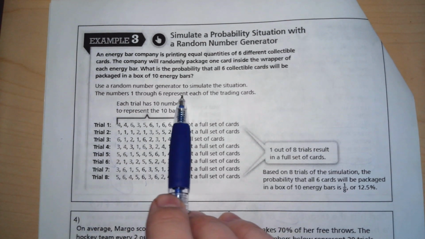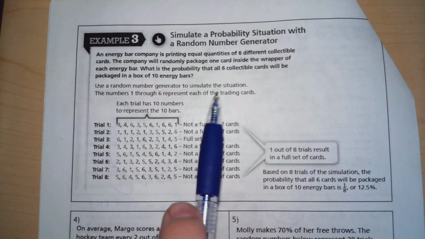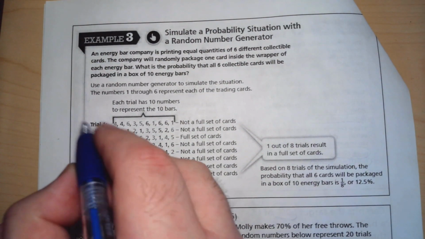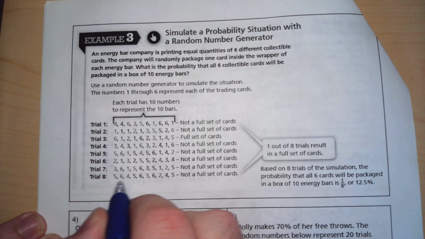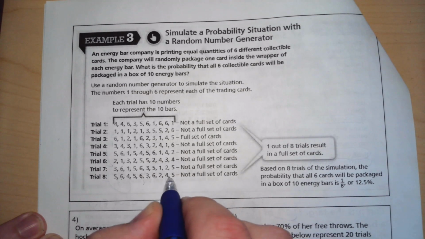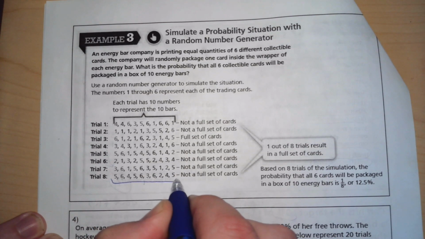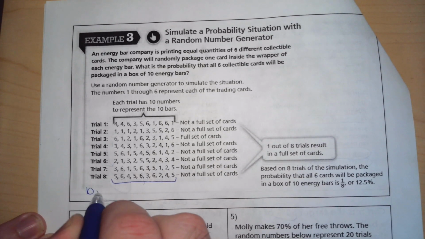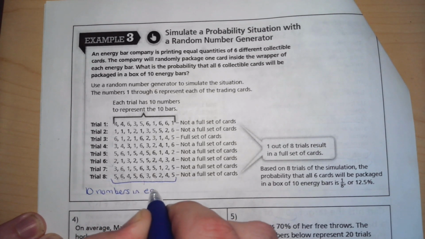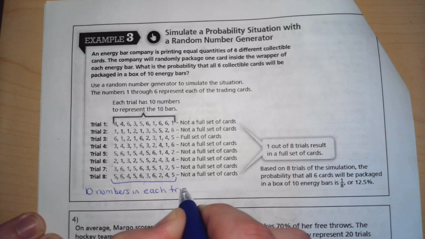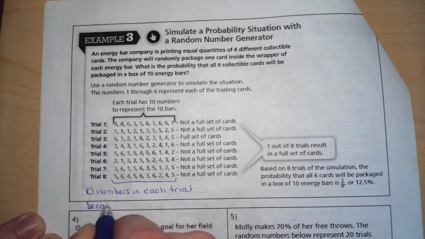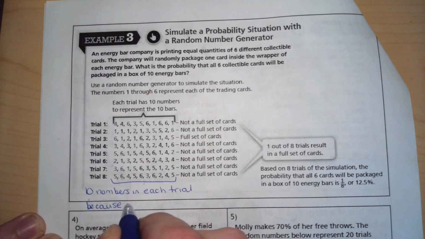So what they're going to do is use the numbers 1 through 6 to represent the different trading cards. The random number generator did these 8 trials. So there are 10 numbers in each trial, because each box has 10 bars in it.